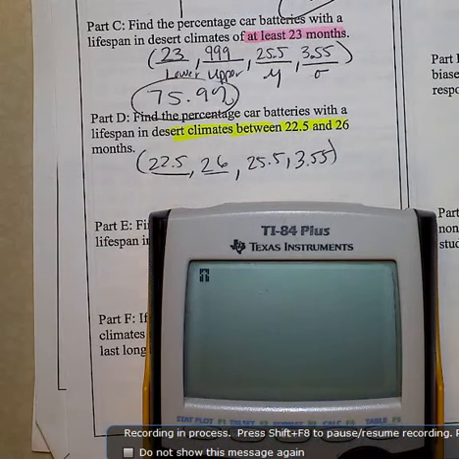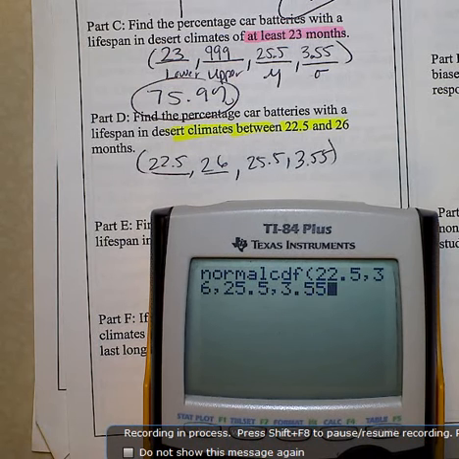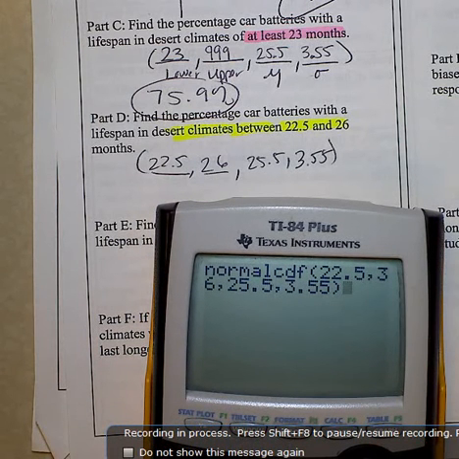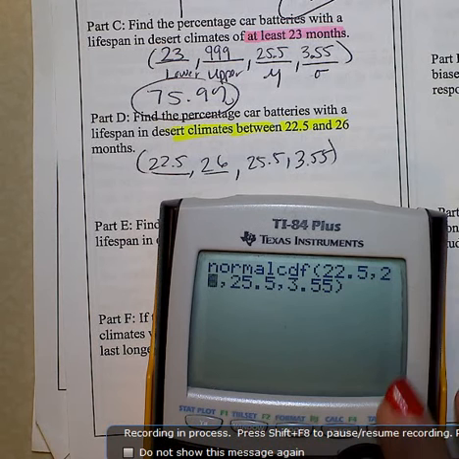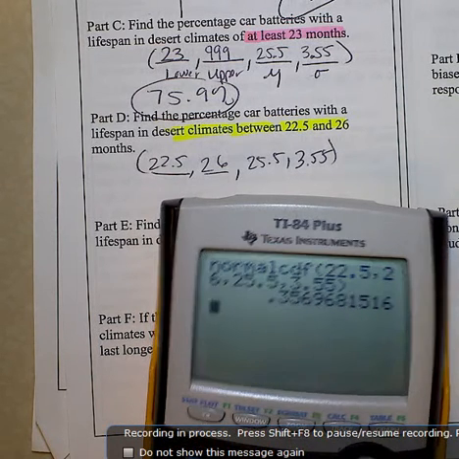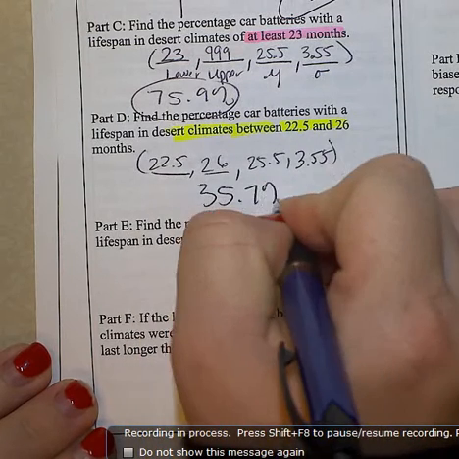Second bars, go to normal CDF, 22.5, 26, 25.5, and 3.55. Make sure I plugged everything in right. And this should have been 26. Okay, and I press enter. So 35.7, I'm going to round to the nearest tenth. 35.7%.